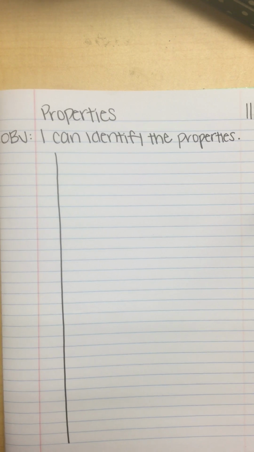Hey everyone, today our video is going to be about properties, really properties using multiplication. Our objective, or our OBJ, today is: I can identify the properties. So can you pick them out whenever you see them, okay?